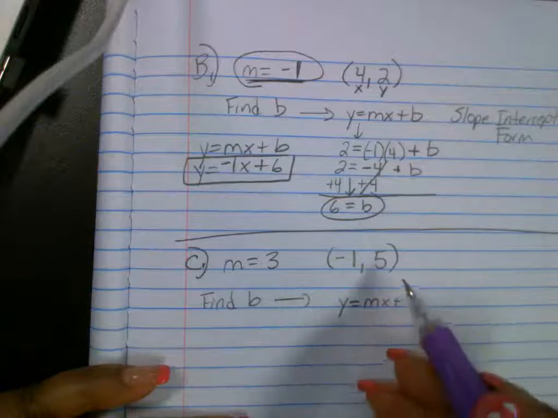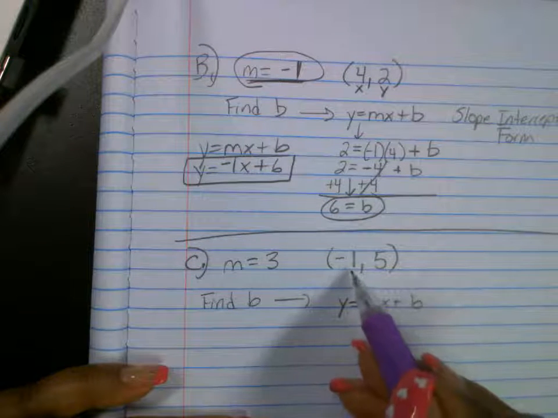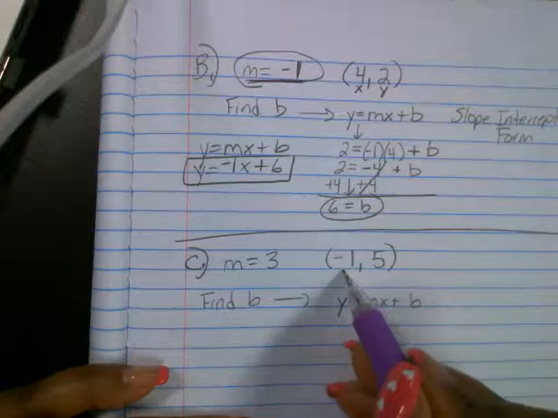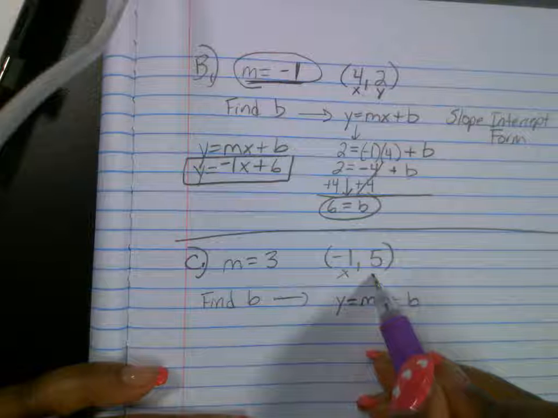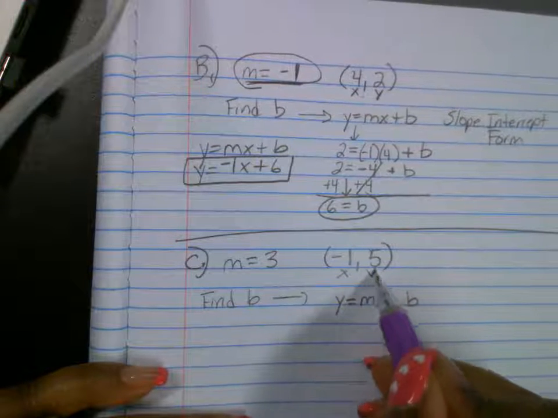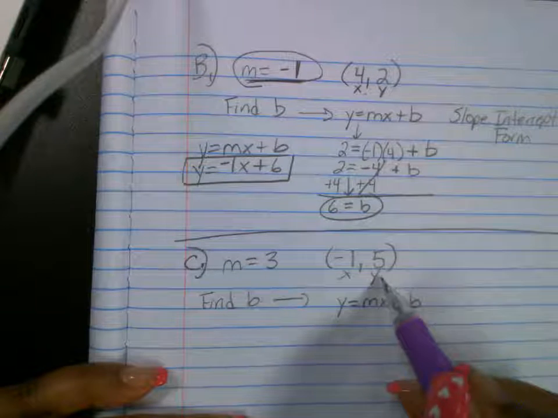All right, so first thing that I need to do is label my point. What do I label -1 as? X. Same thing I did up here. What do I label 5 as? Y. Okay, do you see I'm doing the same thing as before?